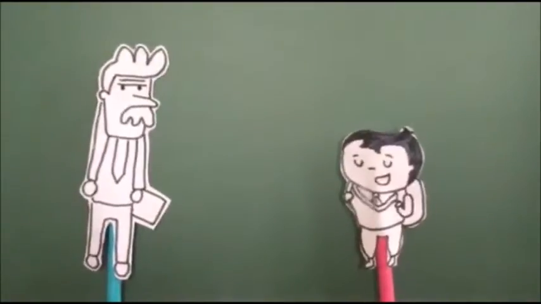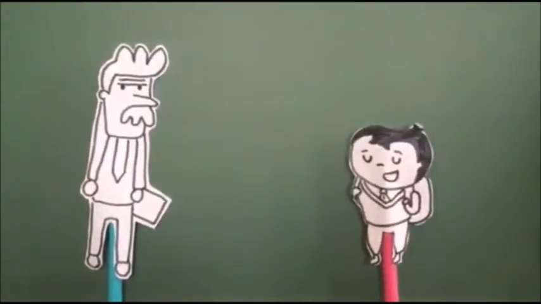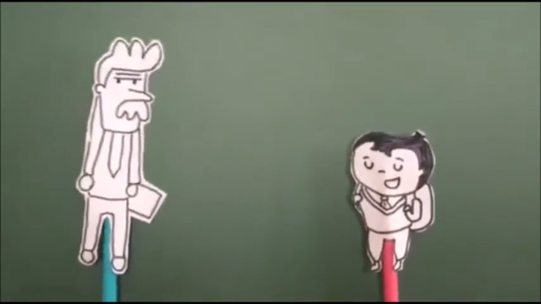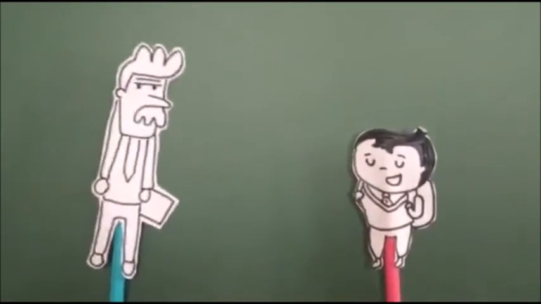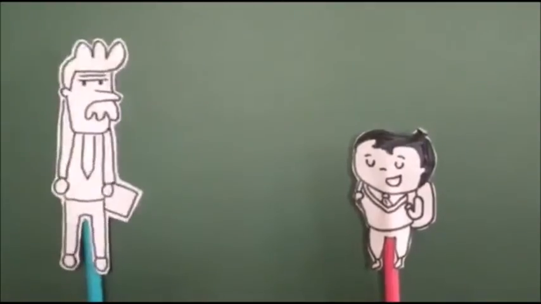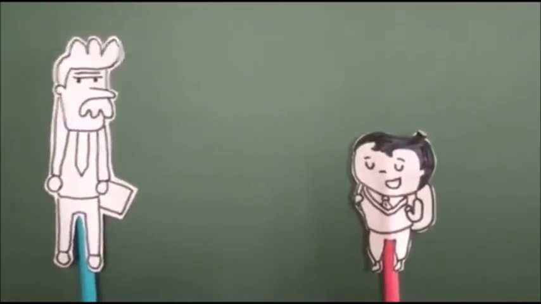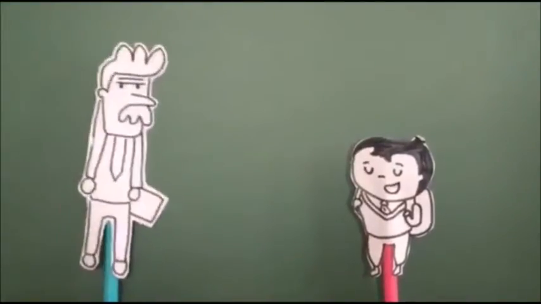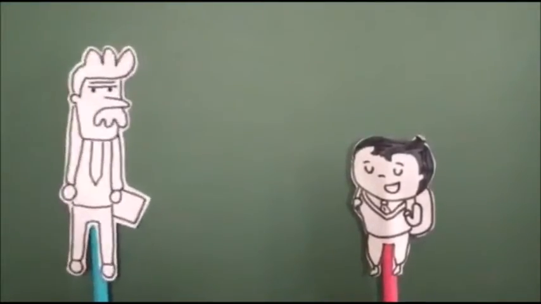But Mr. Watson, what is reinforcement? Reinforcement, Alan, is something that increases the likelihood of behavior. Reinforcement is of two types, positive and negative. Positive reinforcement increases the likelihood of any behavior because of its positive consequences.